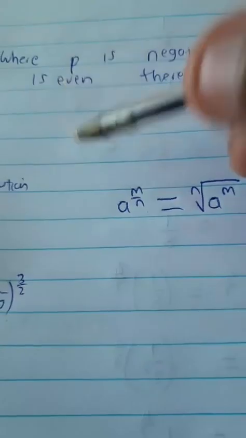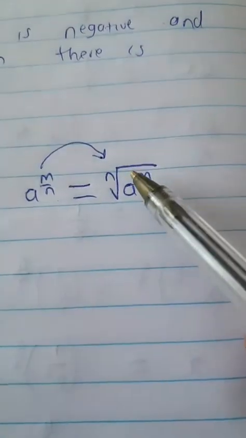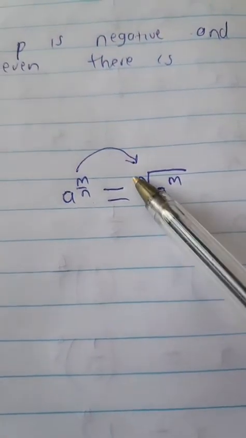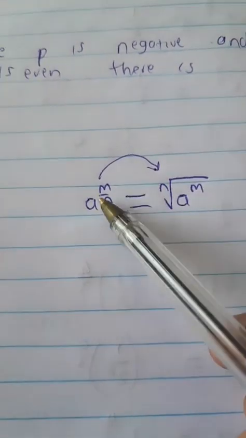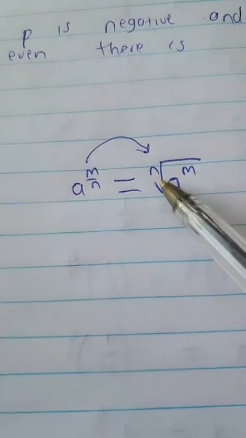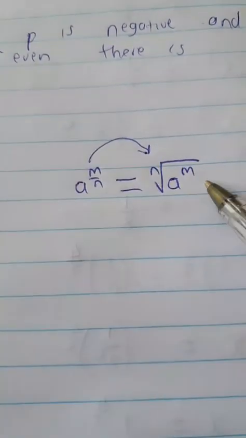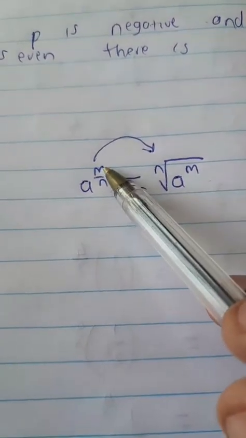The denominator stipulates the root, the nth root. The numerator stipulates the exponent of the base.